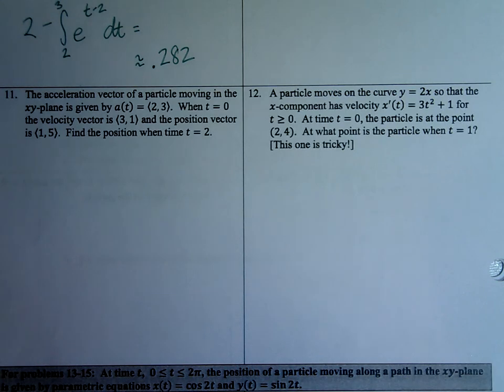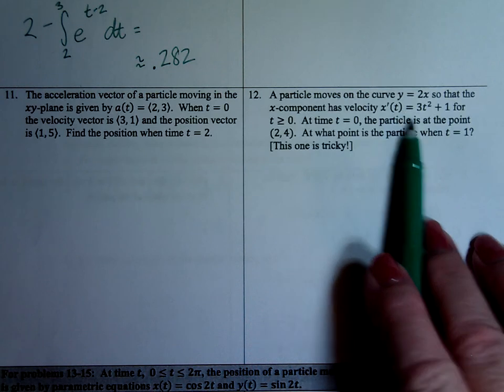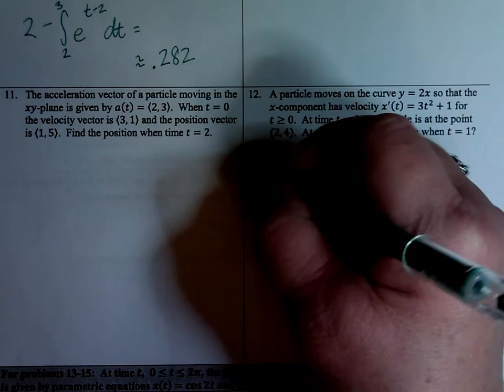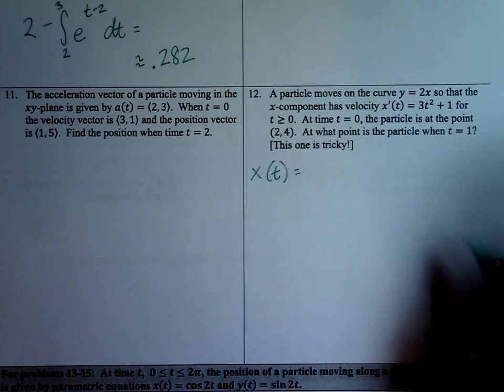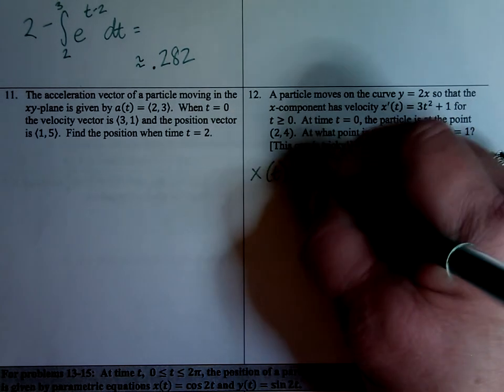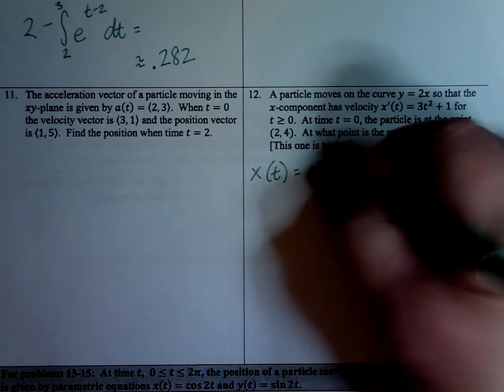All right, so let's see if we can decipher this a little bit. If I go to my x component, and I know I'm trying to get to position, they're bringing up that word position. Let's see if I can go backwards and integrate that and figure out what the x component is. X of t equals, add a power on, divide by the power, means I'm at t cubed, plus 1 is plus t, plus c.